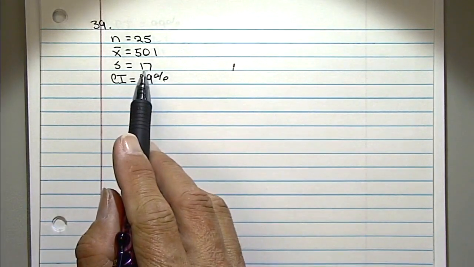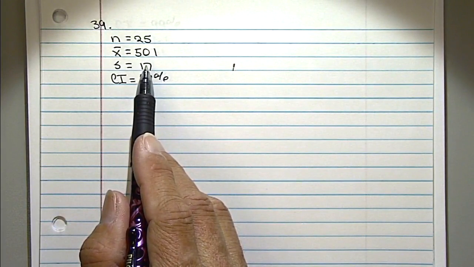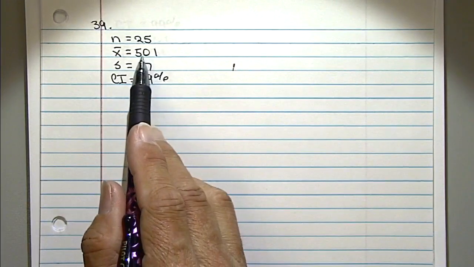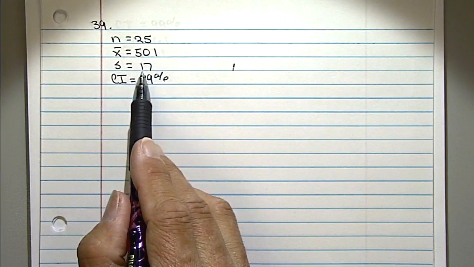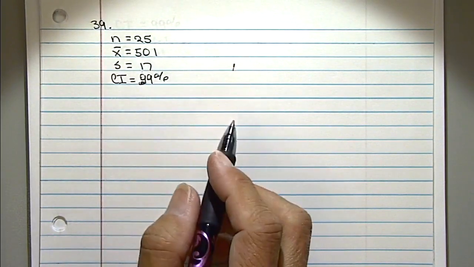So what did it tell us in this problem? Well, number one thing it told us is that we had a sample of 25. And from that sample of 25, we got a sample mean of 501. And then from that sample, I also calculated a standard deviation of 17, and I want a 99% confidence interval.